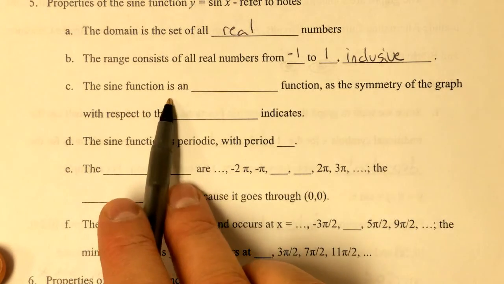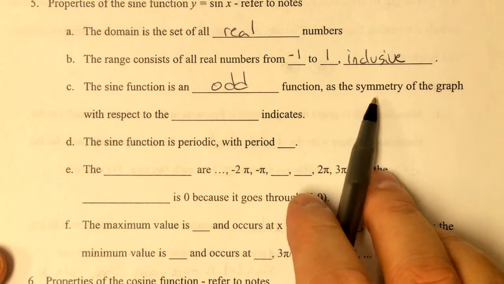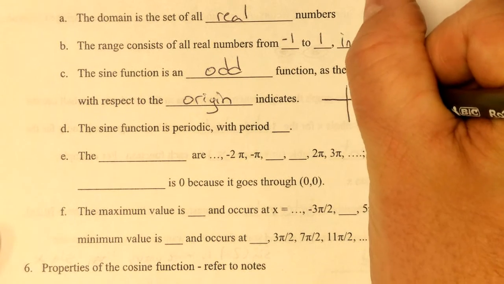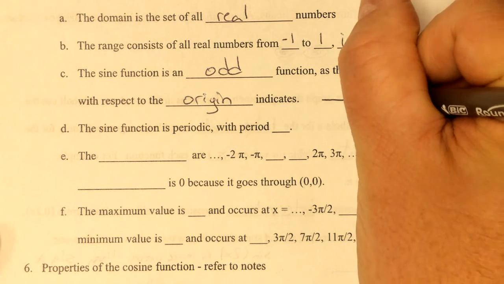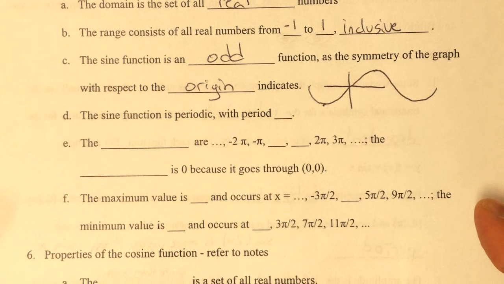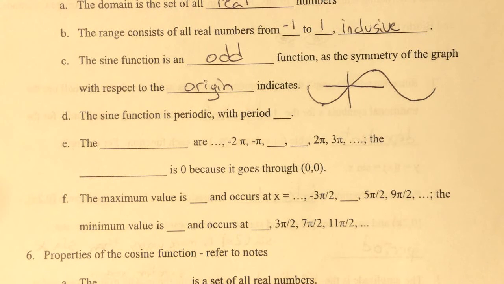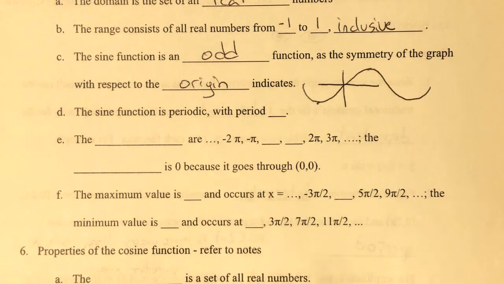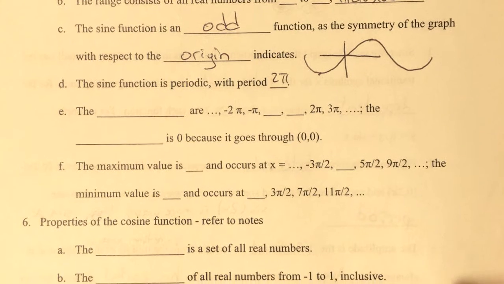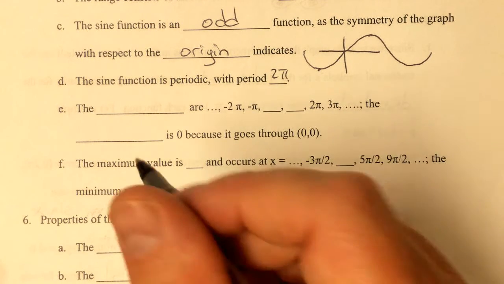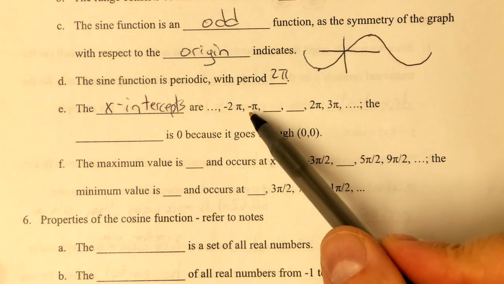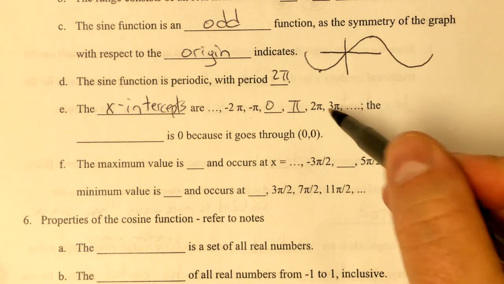C, the sine function is an odd function, meaning that it's symmetric to the origin. So remember what we said before about that. It's going to look like that. And so like this point would correspond to this point. It's symmetric to the origin. The sine is periodic, which has period 2 pi, because it's always 2 pi except for tan and cotan for your normal period. And then as far as the x-intercepts, they are -2 pi, -pi, 0, pi, 2 pi, 3 pi, etc.